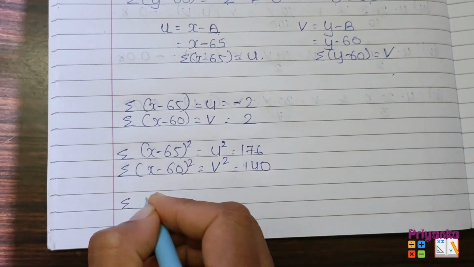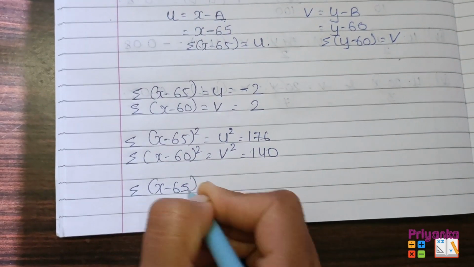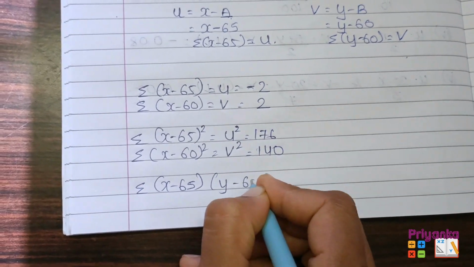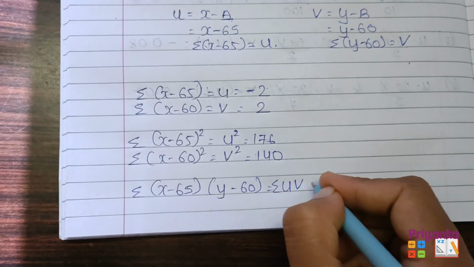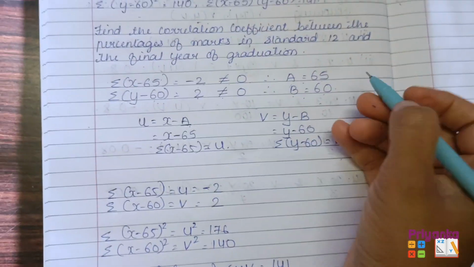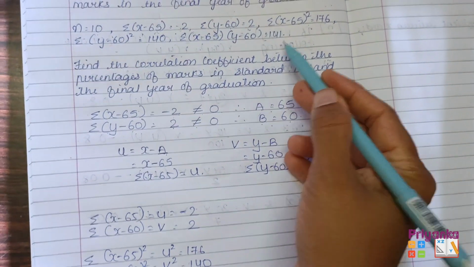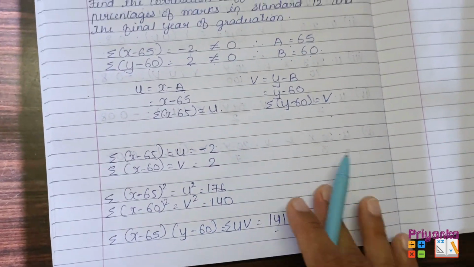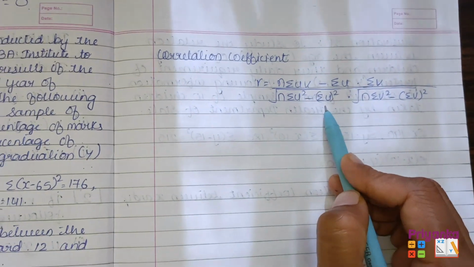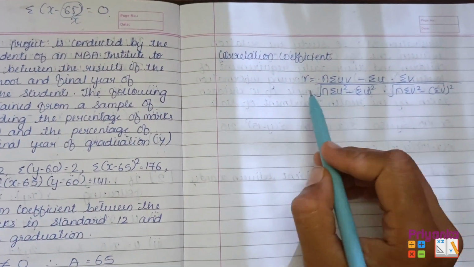In another way, x minus 65 times y minus 60, that is sigma uv, will be 141. That's the value given in the question. So here we get all the information which is needed for the formula.